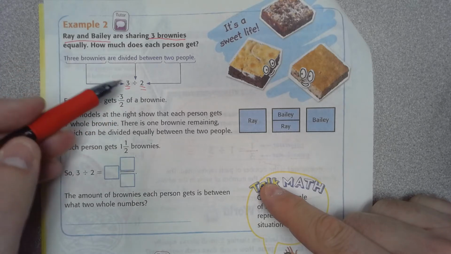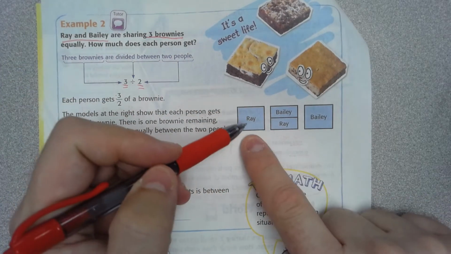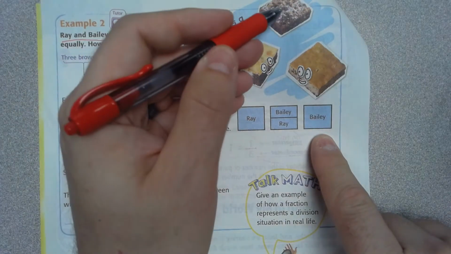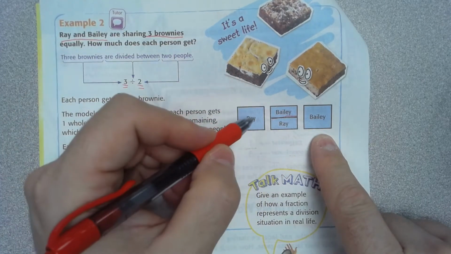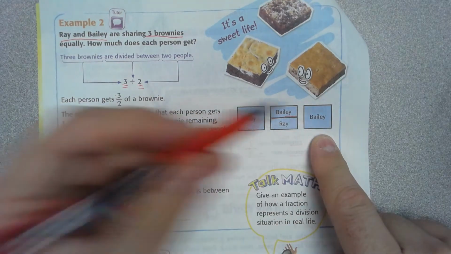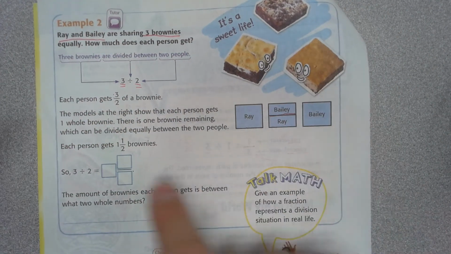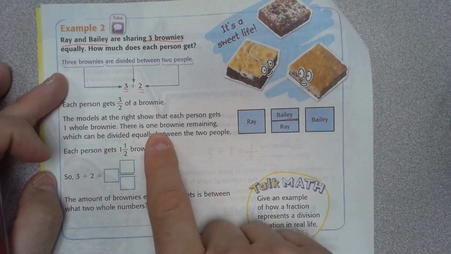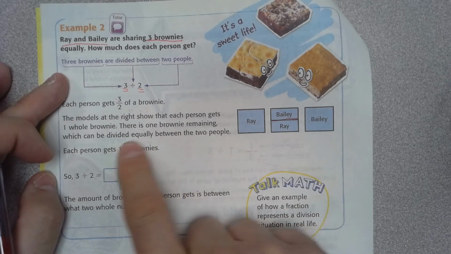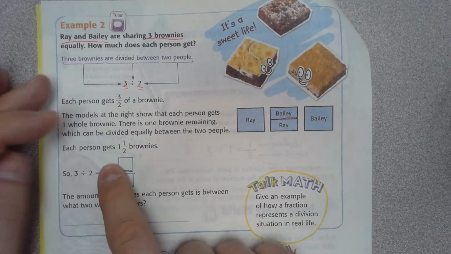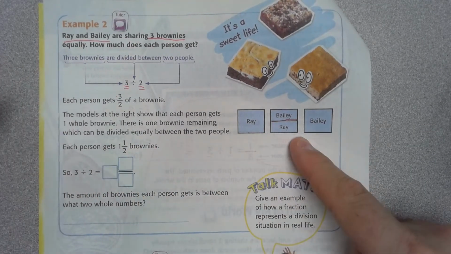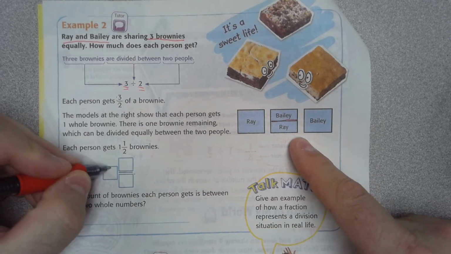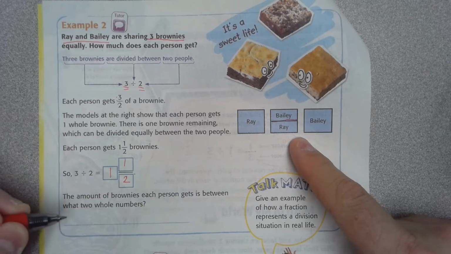So if you look at this, they did 3 squares right here. All right, each person gets a whole brownie, and then they take that other brownie and they divide it in half. So it looks like they get a whole brownie and a half of a brownie. So they get 1.5 brownies. So the model at the right shows that each person gets 1 whole brownie. There is 1 brownie remaining, which can be divided equally. So each person gets 1.5 brownies by looking at the picture. So again, 3 divided by 2 equals 1 whole and then a half. So 1.5.